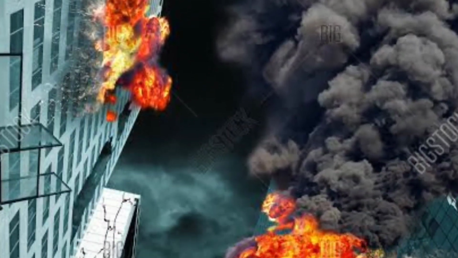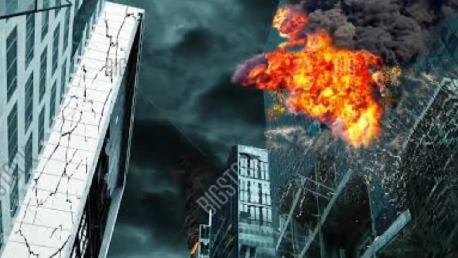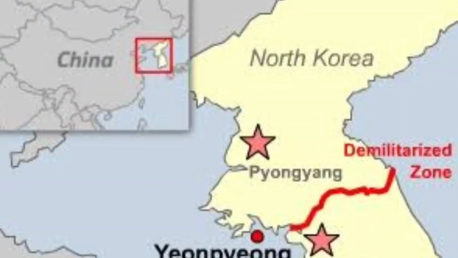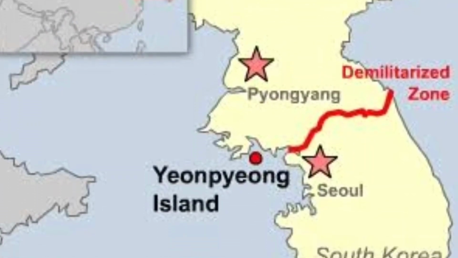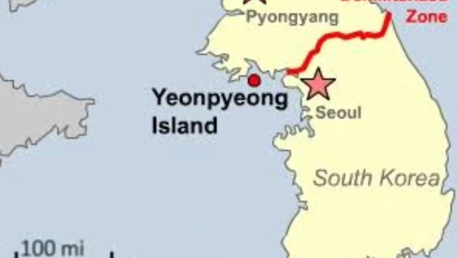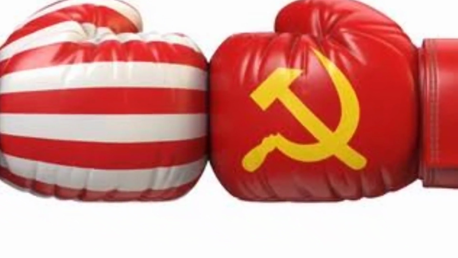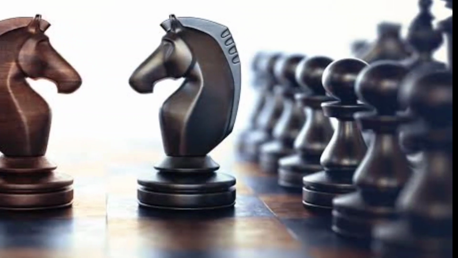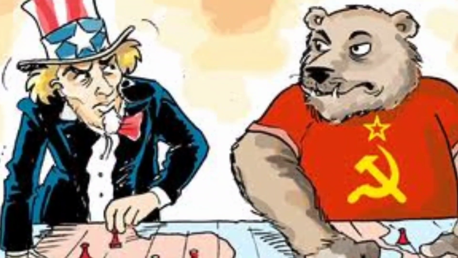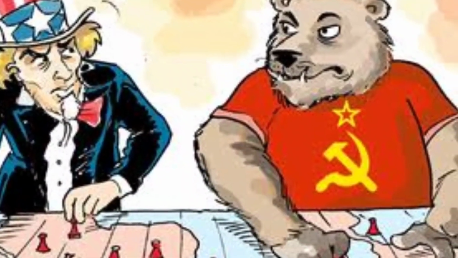The 1950s and 1960s saw some of the highest tensions of the Cold War. In 1950, North Korea invaded South Korea, and the US and USSR found themselves on opposing sides of a hot conflict. The Korean War ended in a stalemate, but it was a clear indication of how quickly the Cold War could turn into a hot war.